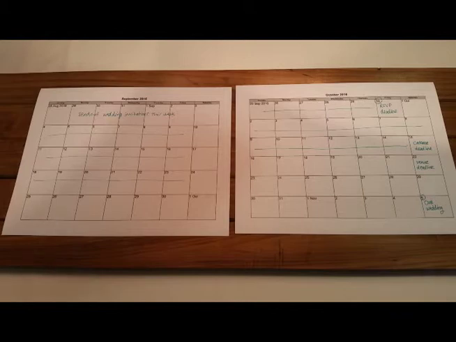So now you should be able to determine the RSVP date and as well as when to send out your wedding invitations for your own wedding.